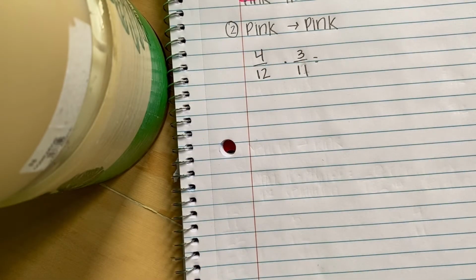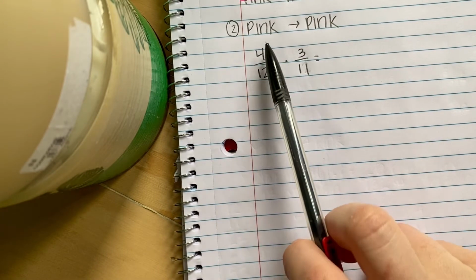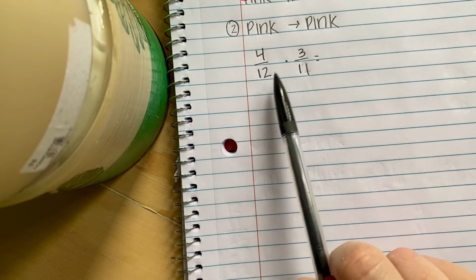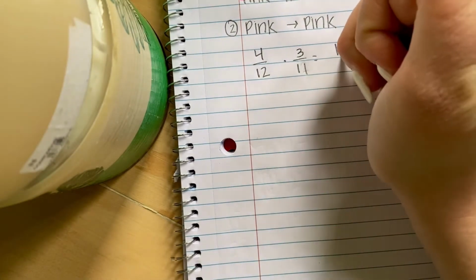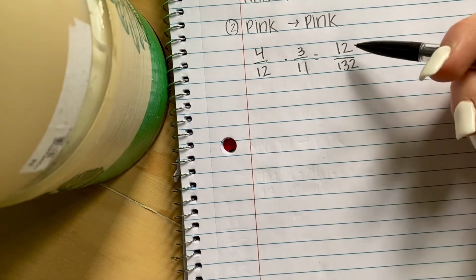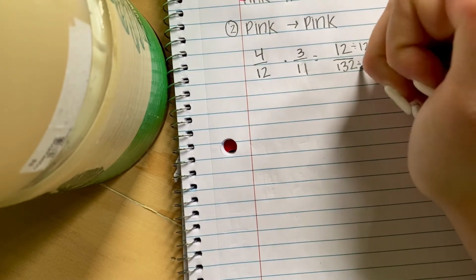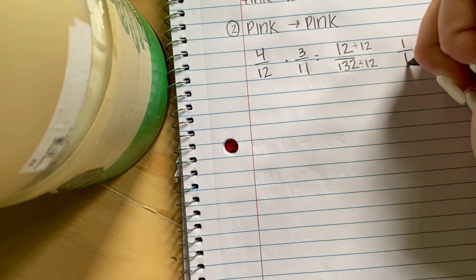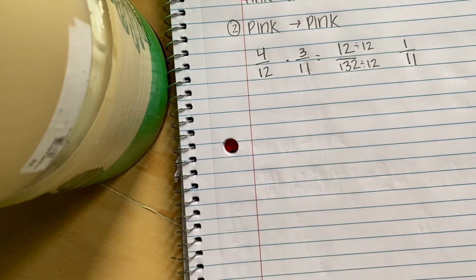To find the probability that I would have chosen pink and then pink, I need to multiply the probability of the first selection, which is 4/12, by the probability of the second selection, which is 3/11. Multiplying this, I get 12/132. However, we can simplify 12/132 by dividing the top and bottom by 12. Doing this, it gives us 1/11 as our probability that we would have chosen pink and then pink again.